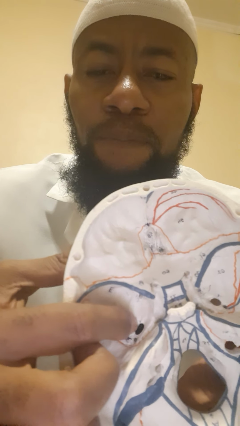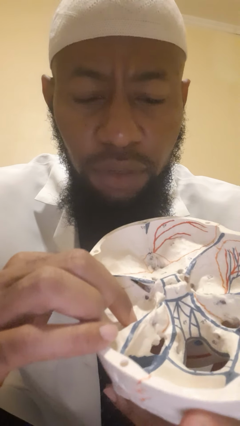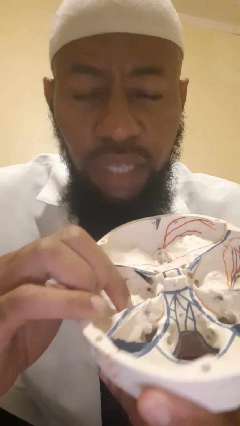Okay, so posterior to the foramen ovale, that's the foramen ovale. Look at the foramen ovale. Posterior lateral to the foramen ovale is the foramen spinosum. The foramen spinosum transmits the middle meningeal artery, as well as the meningeal branch of cranial nerve number 5.